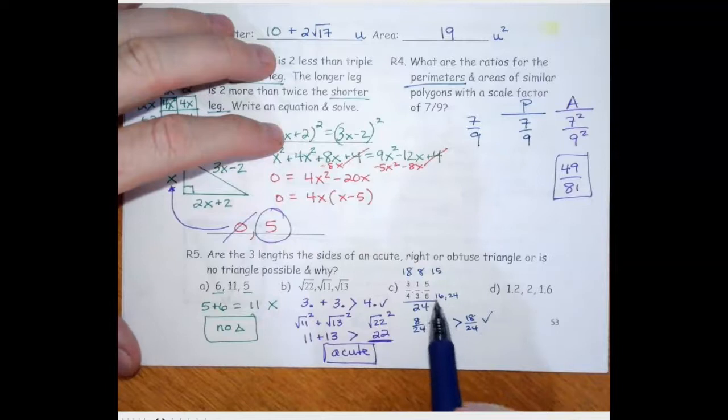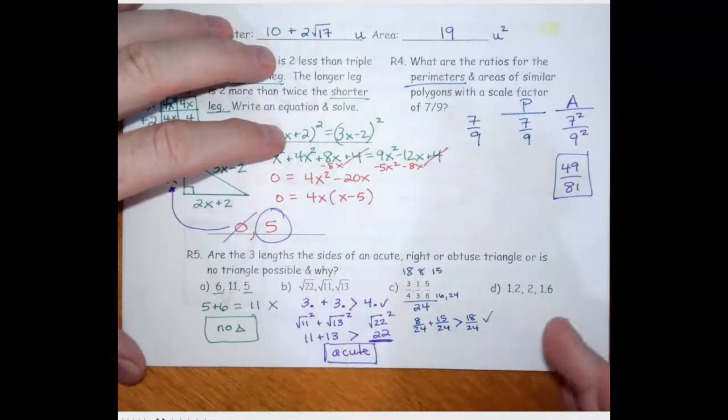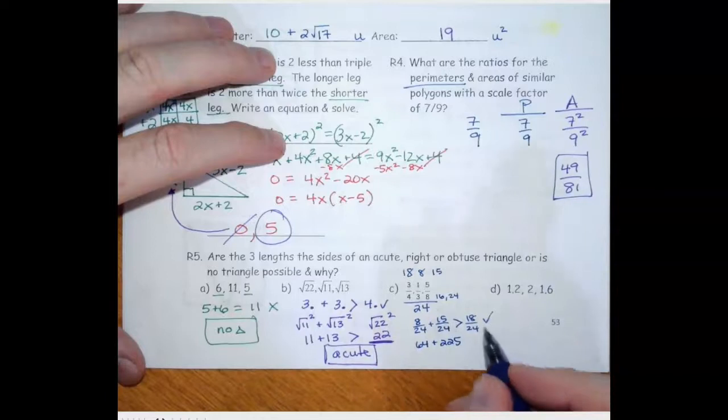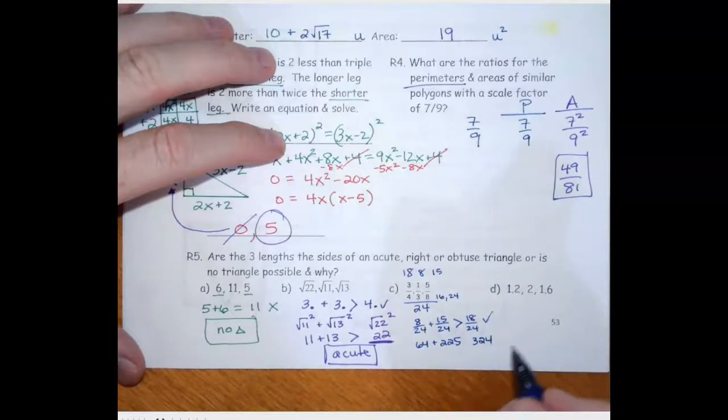Okay? Now we need to square the sides. Now the denominators are all the same, so I don't really need to do those. I can just square the numerators. So this is going to be 64, 225, and 18 squared. You can do that on the side, or that's going to be 324. So if I add these two together, that's less than 324. So now the bigger side squared is bigger. When the bigger side squared is bigger, that's obtuse.